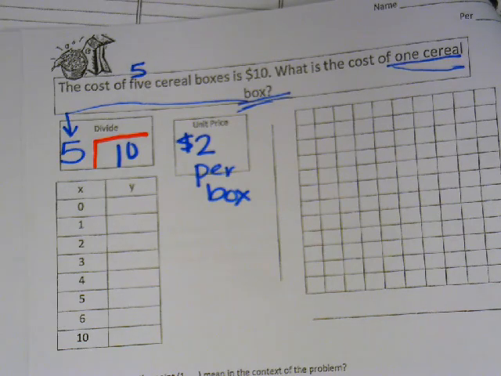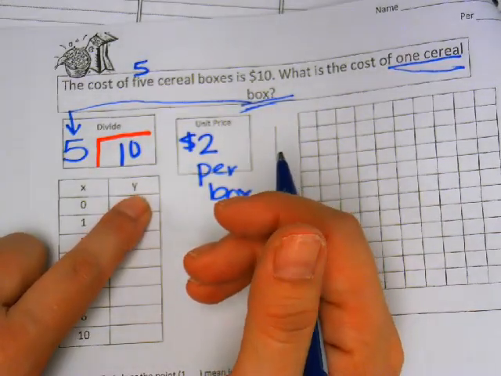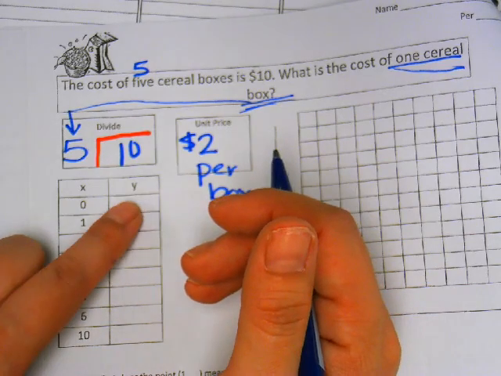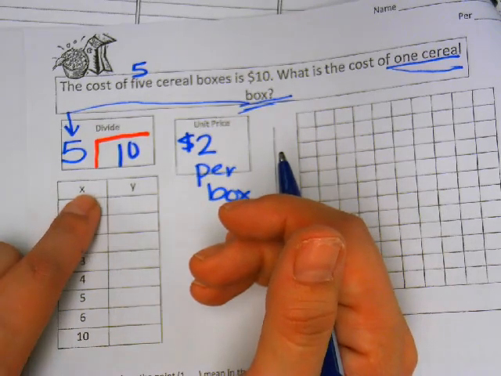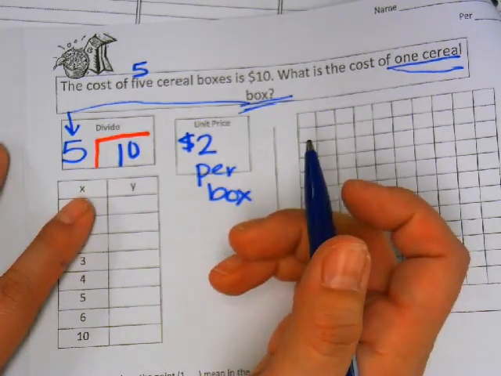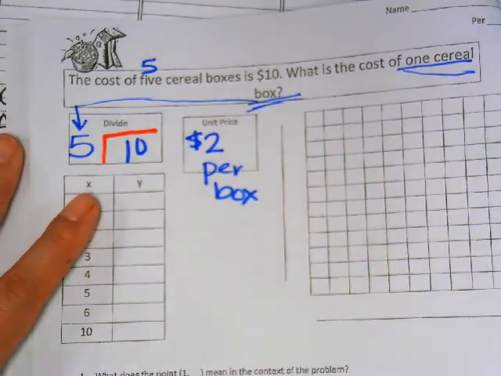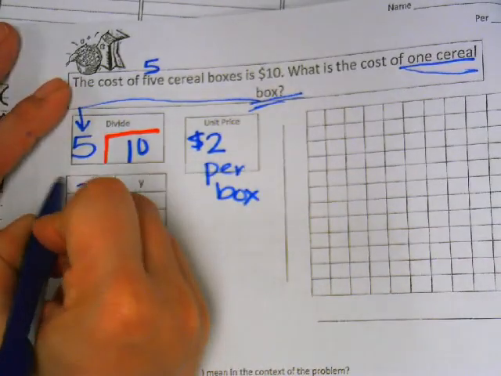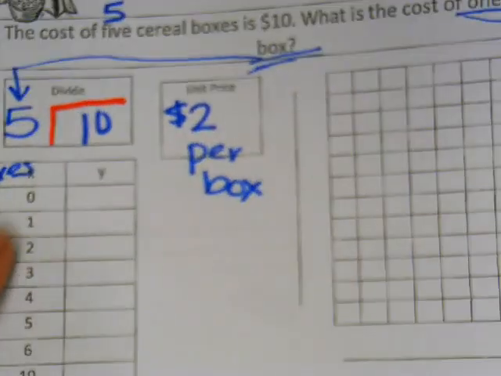Now the new stuff. What's the new stuff? A table, which is not very hard to do. Okay, the hardest part is determining, labeling, what is your X, what is your Y. No, it's a thing. It's not a number. Okay, X is what you're solving for one of. What are we solving one of? Cereal boxes. So X is boxes. So label your X boxes.